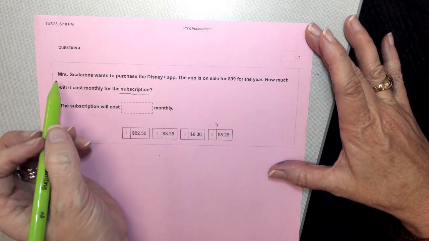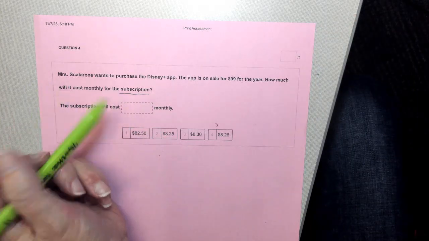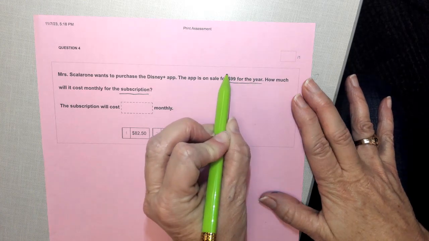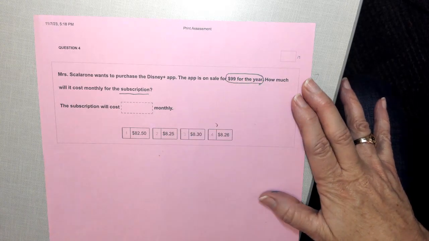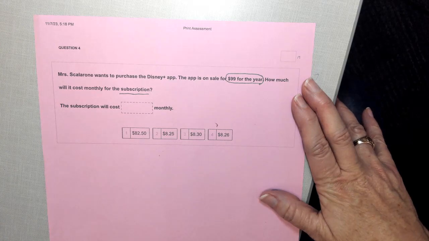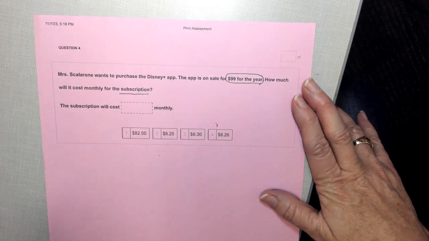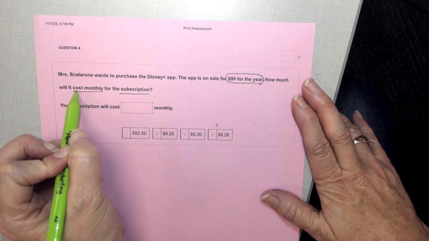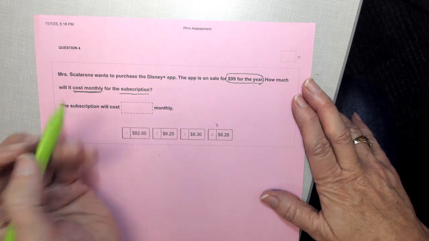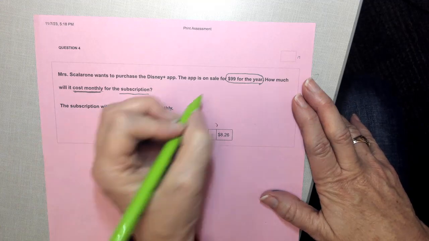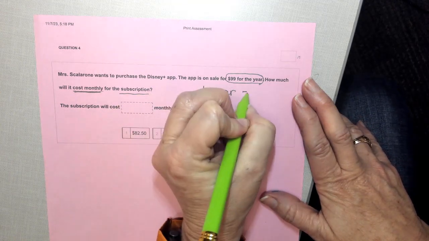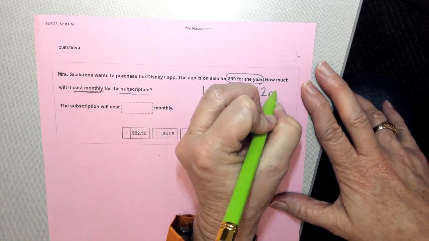All right, so here are some things that I noticed. I only see one number, and that is for a year subscription. So I might have to think about what they are talking about when they say a year subscription. We're wanting to know the monthly cost, so I have to stop and think about how many months are in a year. So 1 year is equal to 12 months.